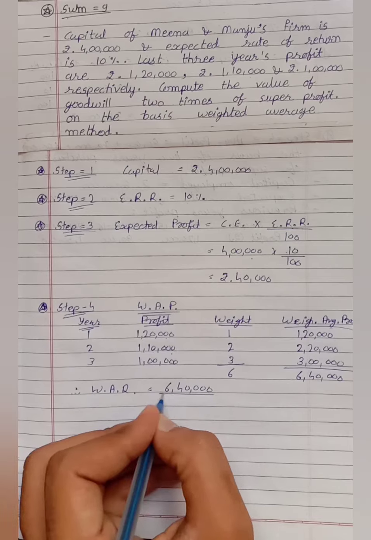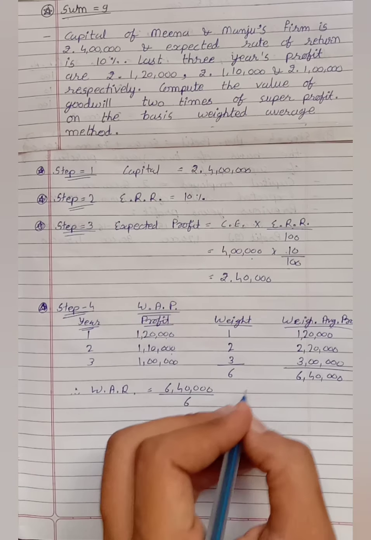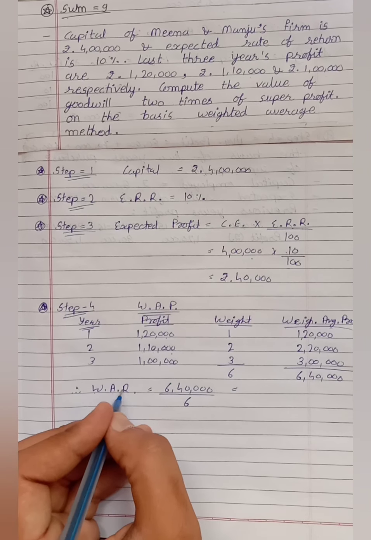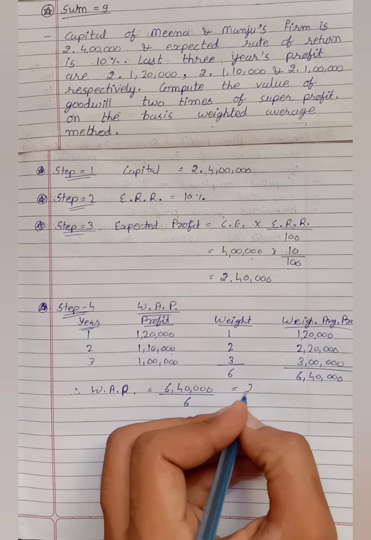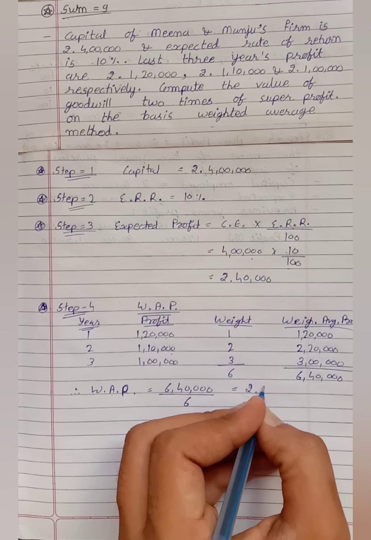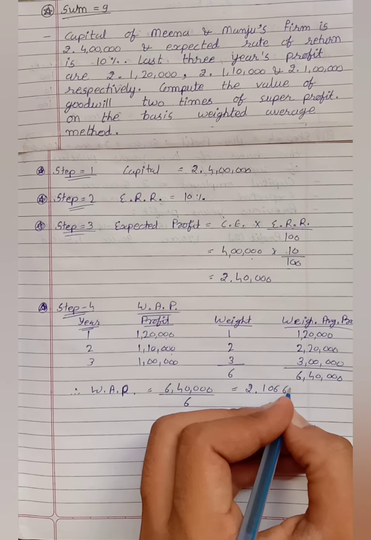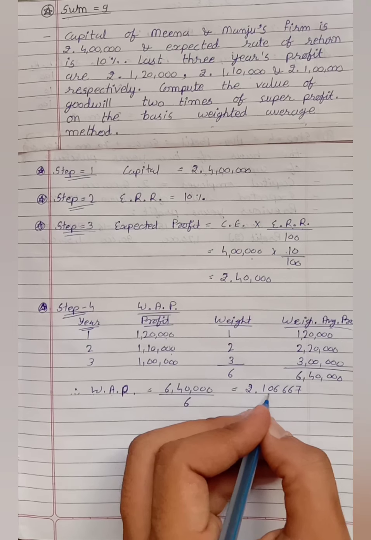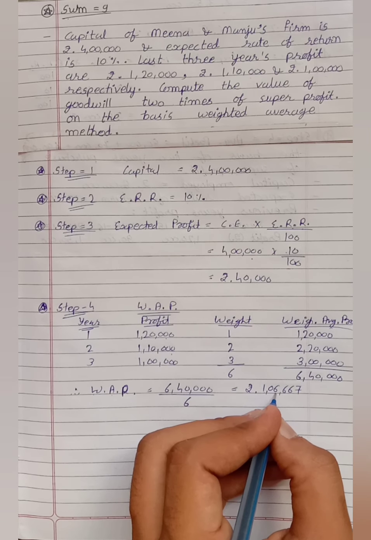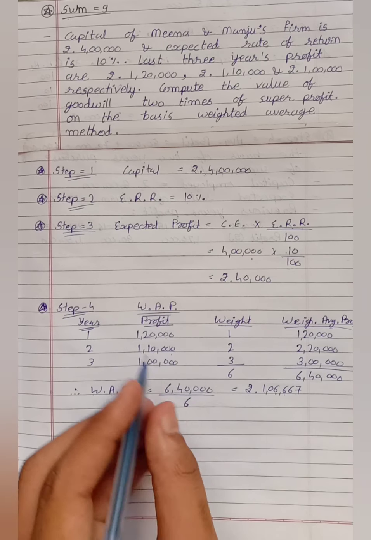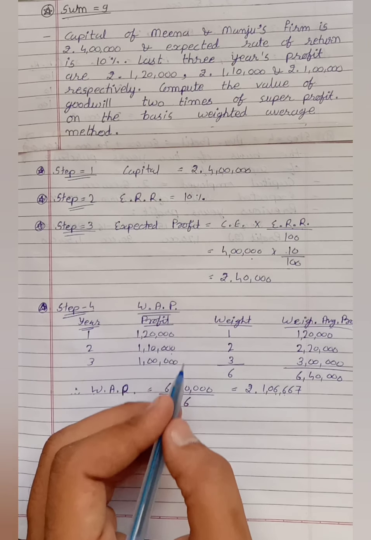Weightage average profit is equal to 6,40,000 upon total weight, which is 6. So after division we get the answer, weightage average profit is rupees 1,06,667. 1,06,667 is our weightage average profit.